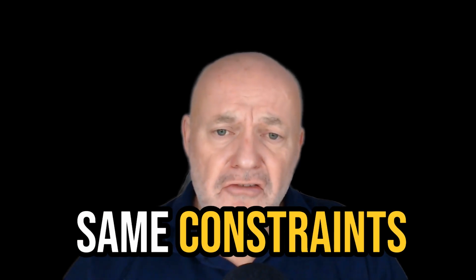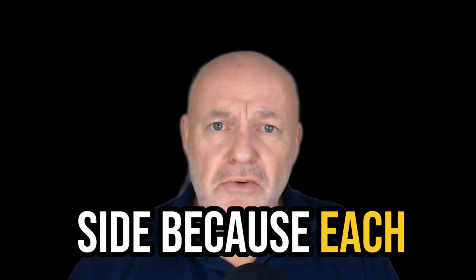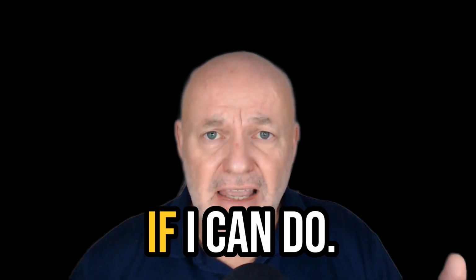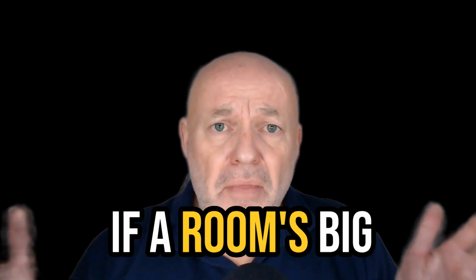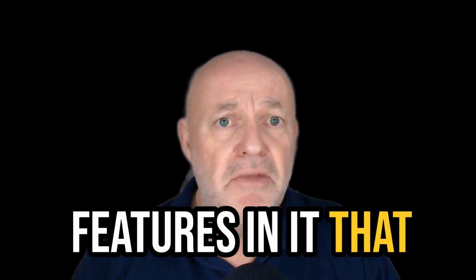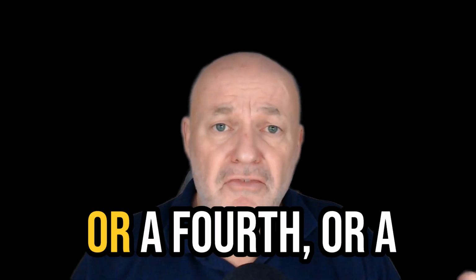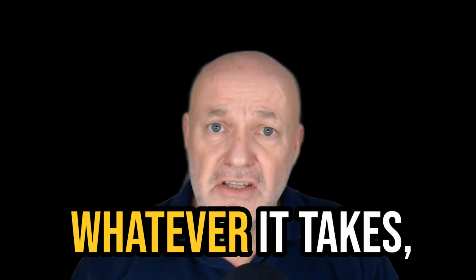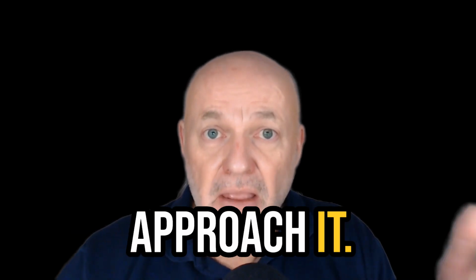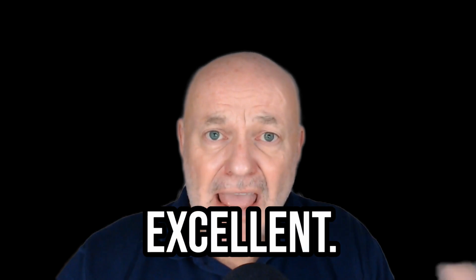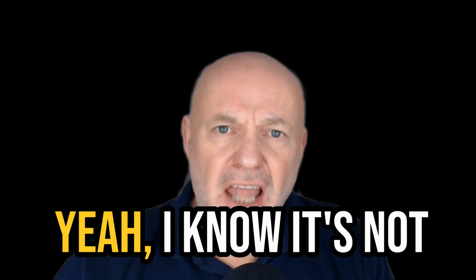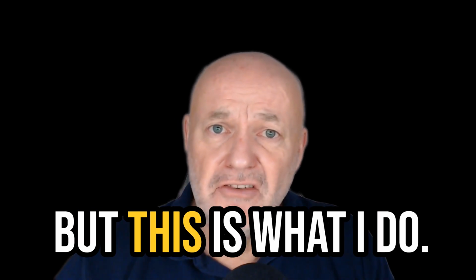I've not got the same constraints of space either side because each room's different, so it's recording each room in a similar way if I can. If a room's big enough that I need to take a third photo, or it's got features in it that mean I need to take a third photo, or a fourth, or a fifth, or a sixth, whatever it takes, that's what I'll do. This is how I approach it. My photos have to be technically excellent, and this starts and ends with the composition. Yeah, I know it's not a creative process, but this is what I do.